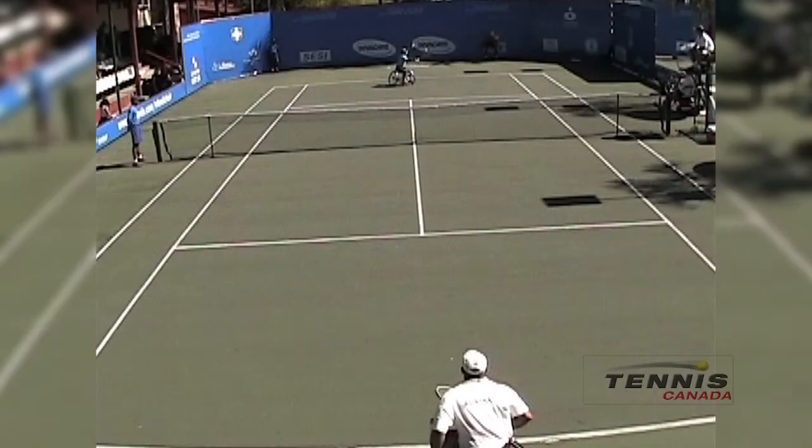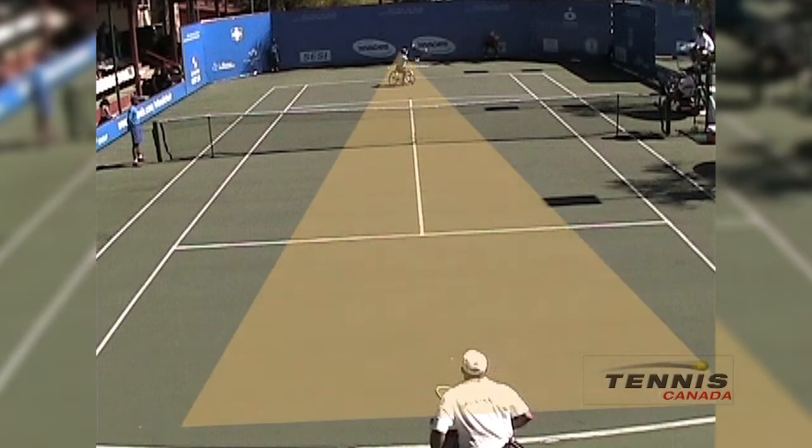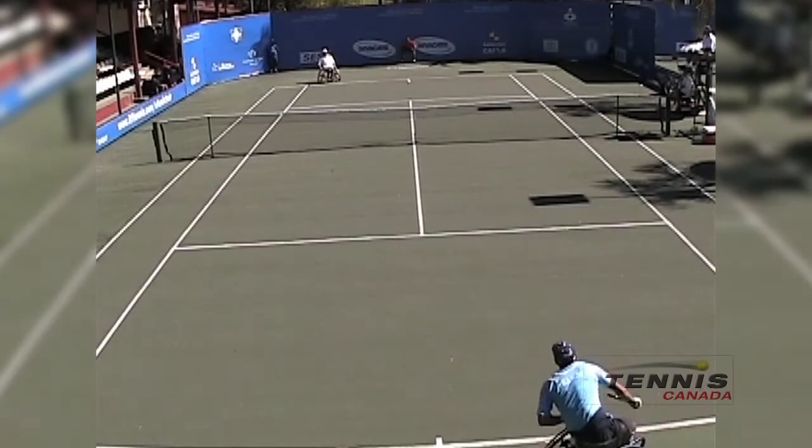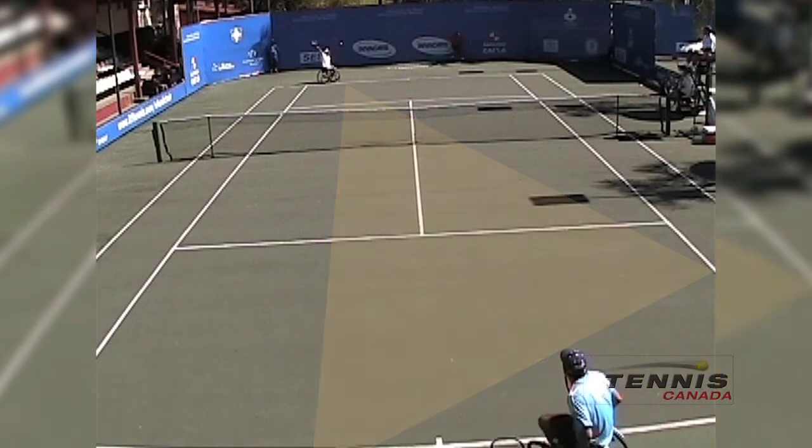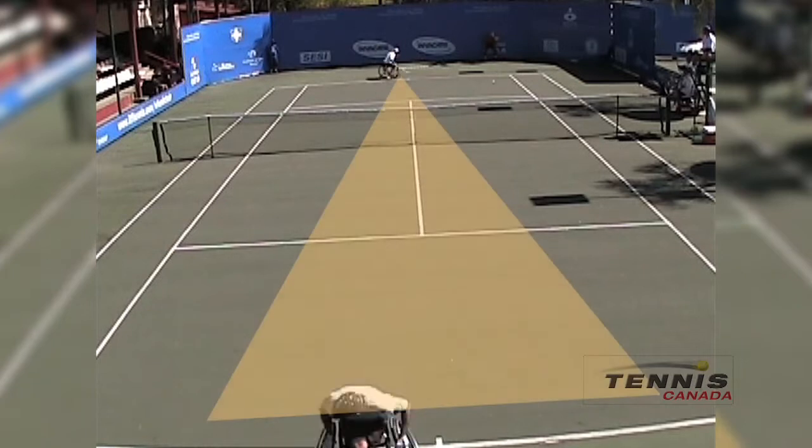To picture this concept, imagine a triangle with the opponent at the tip. The player should position themselves in between the two corners of the base of what we will call the recovery triangle. For example, if a right-hander hits cross-court, their recovery is to the right of center. If they hit down the line, the recovery is to the left.